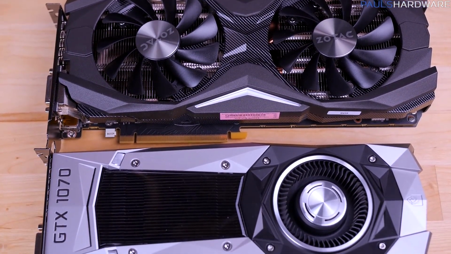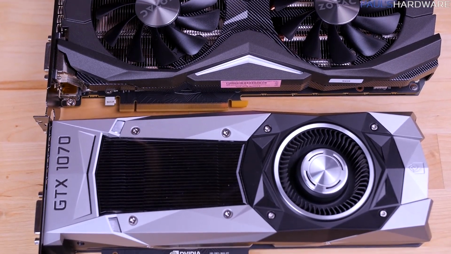Note how much bigger the Zotac 1070 amp is than the reference version of the GTX 1070, but does this really matter? Well, it can keep your temps down, it could also mean that your card runs quieter, but if you're looking for more raw performance, you're gonna have to spend more on a binned GPU.